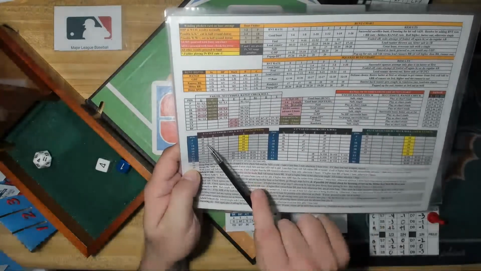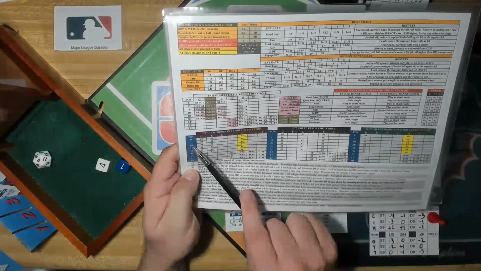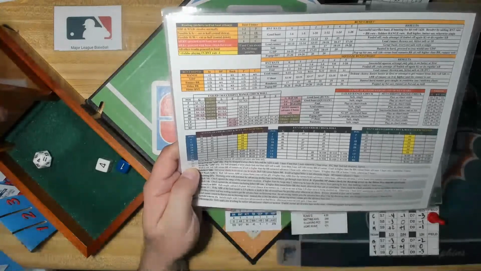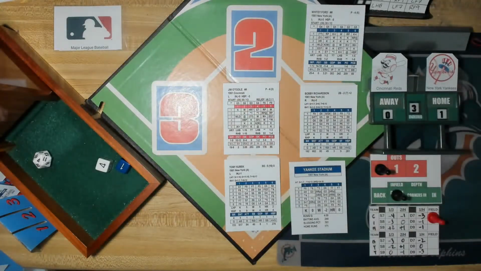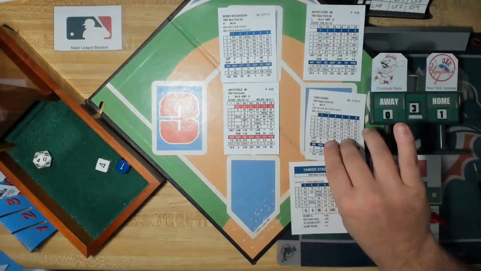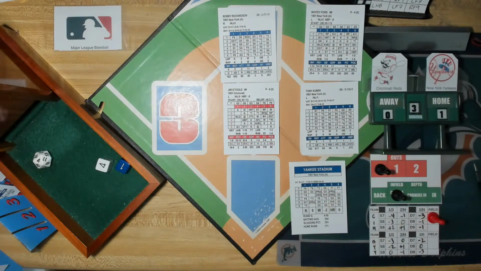We already have our first error of the game, which means Richardson will go to second and Kubek will go to first. That is an E3, and runners at first and second. That is the first error on the Reds.